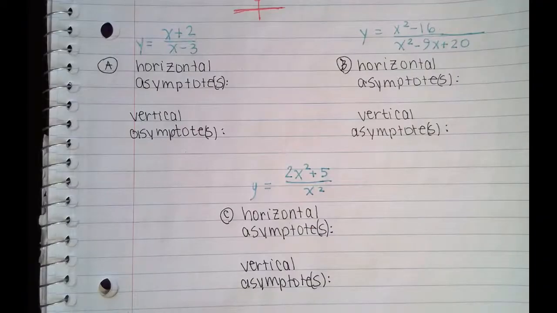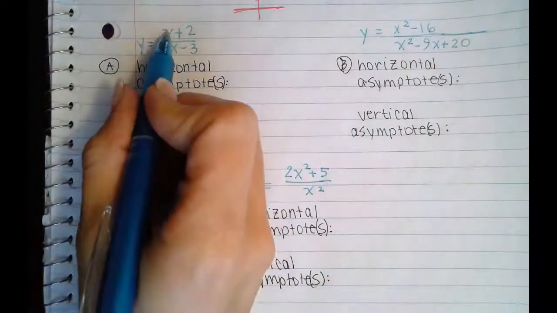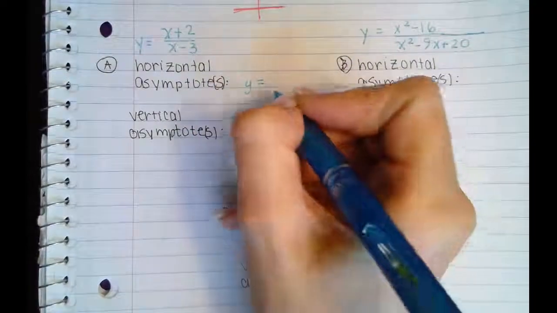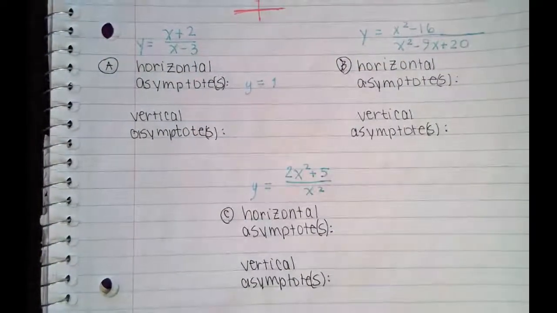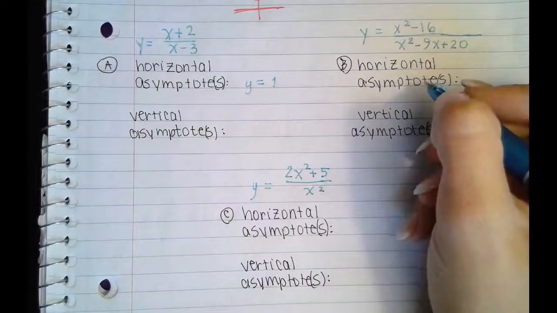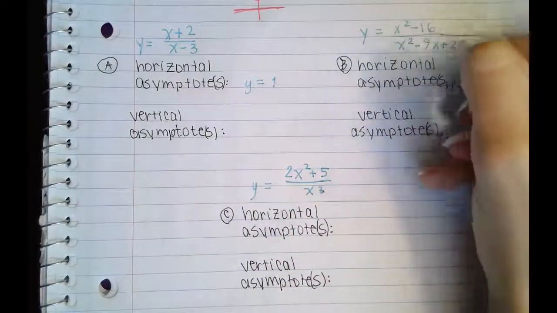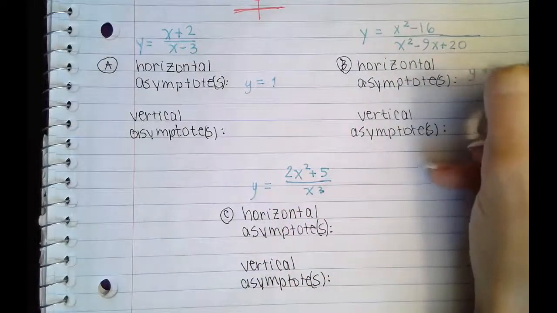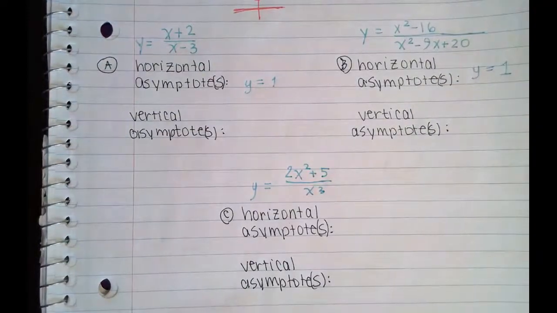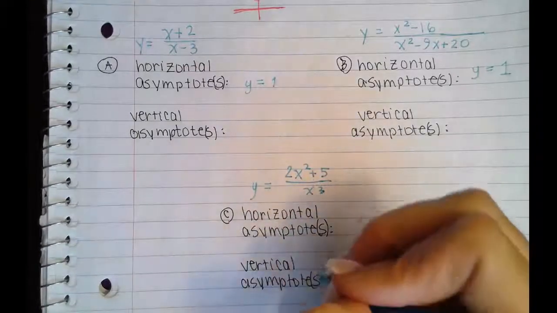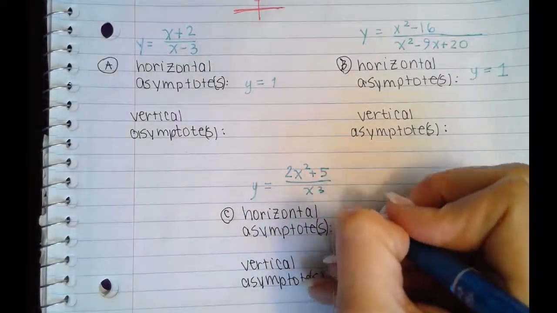Okay, these three we're going to try to get through quickly right now. Horizontal asymptotes: degree on top and bottom are the same. It's going to be at y equals 1. Next, I didn't mean to do this, but I'll change this one then. Make that a 3. They're the same again. Horizontal, y equals 1. That's my horizontal asymptote. Here, bottom's a 3, top is a 2. So my horizontal asymptote's at y equals 0.